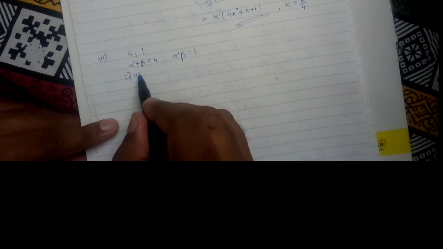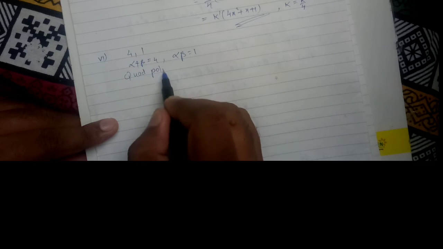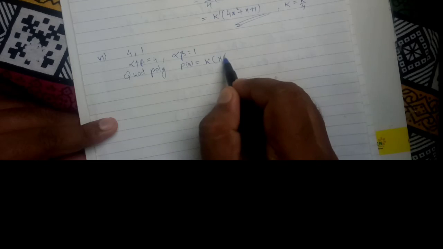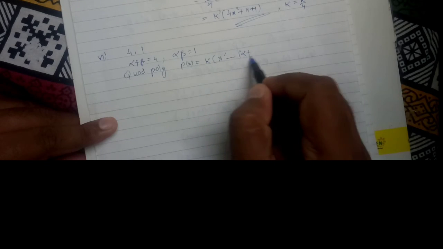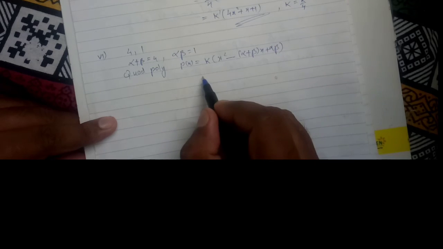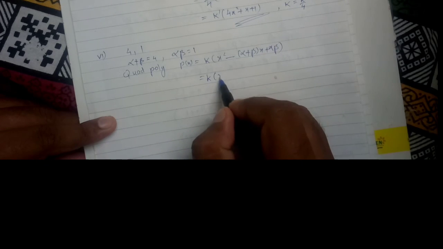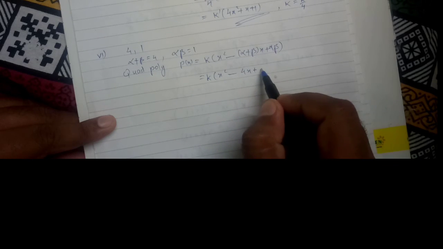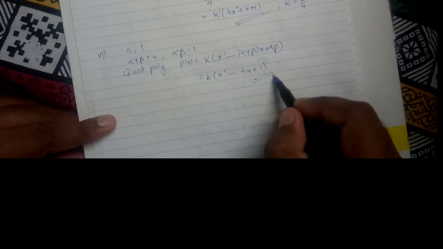So your quadratic polynomial p of x, if I say, will be k into x square minus alpha plus beta into x plus alpha into beta, which results in, alpha plus beta is 4, so 4x, plus alpha into beta, which is 1. So this will be your required quadratic polynomial.